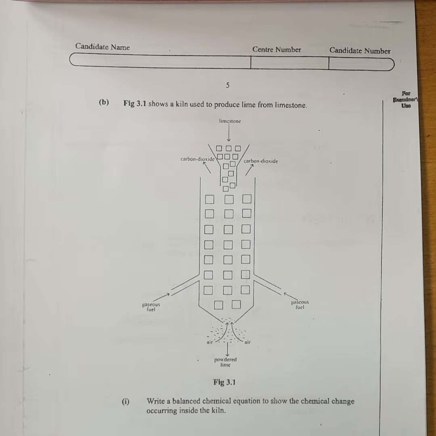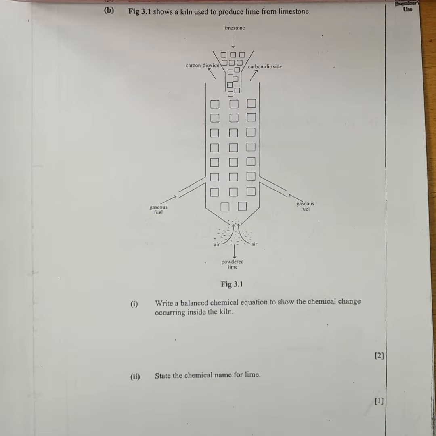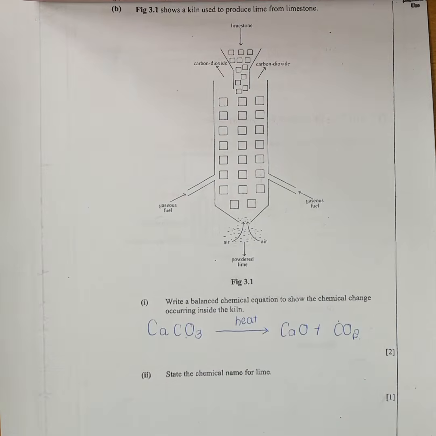Fig 3.1 shows a kiln used to produce lime from limestone. So we are supposed to write a balanced equation to show the chemical change occurring inside the kiln. Inside the kiln, we are having limestone decomposing to give us lime. So the chemical formula for limestone is calcium carbonate. We are going to say calcium carbonate plus heat in order to give us lime, which is calcium oxide, plus carbon dioxide.